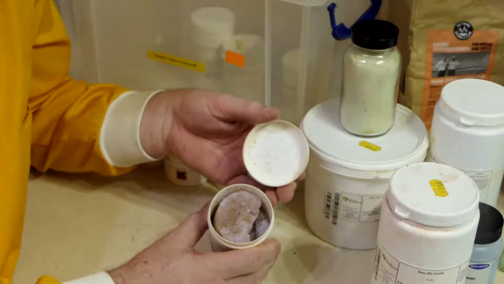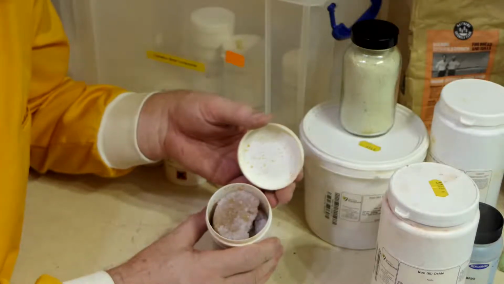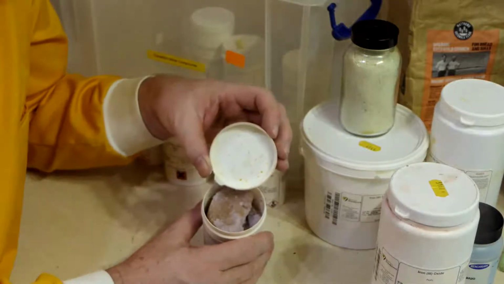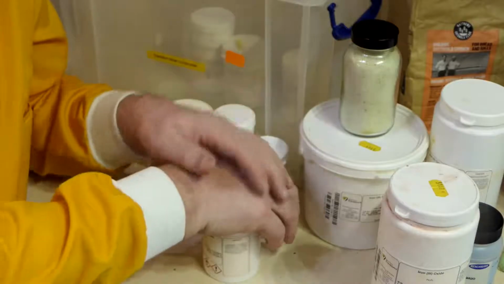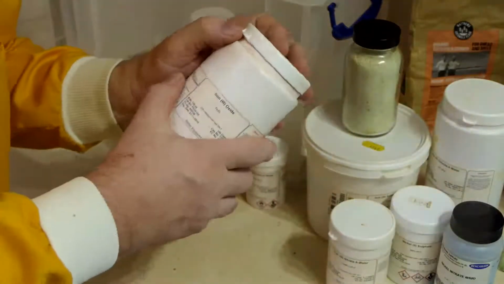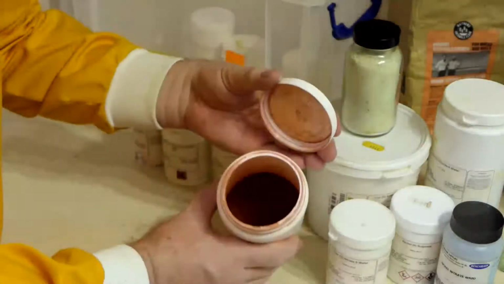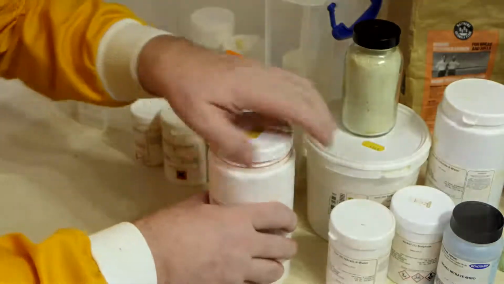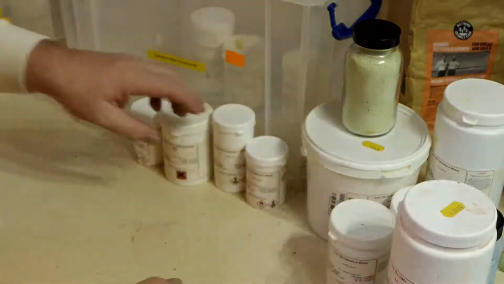Nice pink colour. Beautiful pink crystals. But when they get wet, they form an orange, sort of brown orange solution. Iron oxide, the familiar colour of rust. Right, now let's go on.